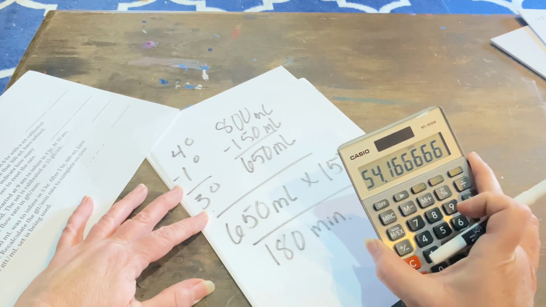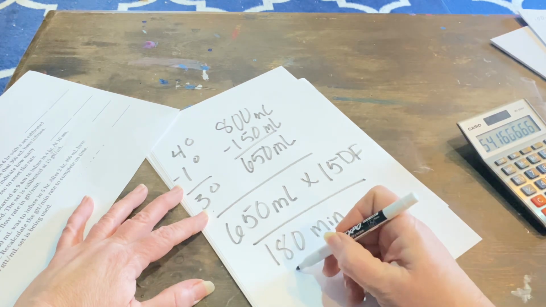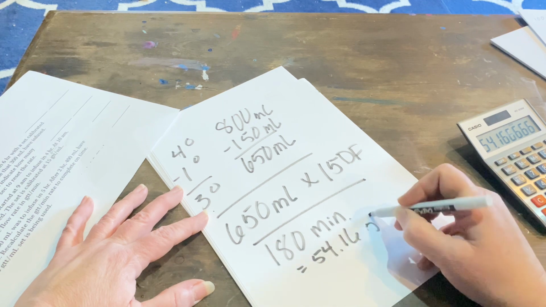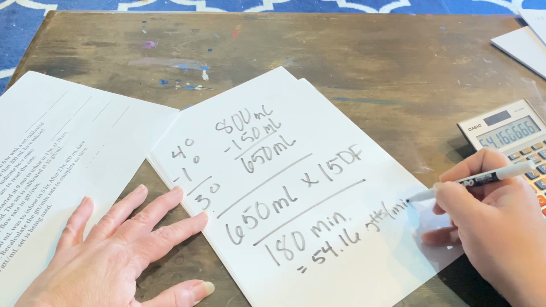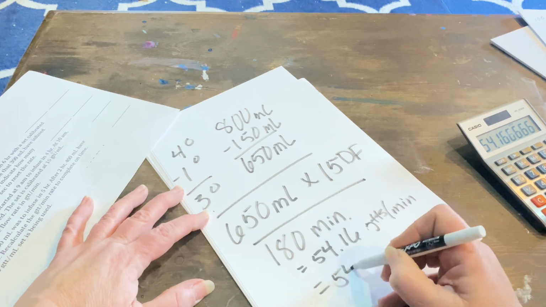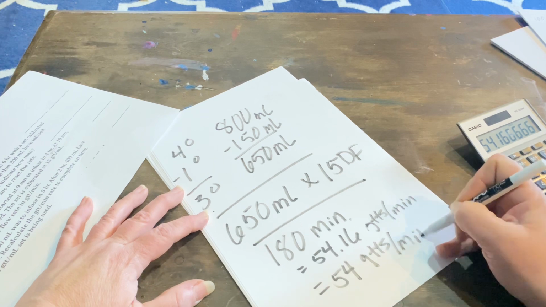That is 54.16 equals 54.16 drops per minute, equals 54 drops per minute.